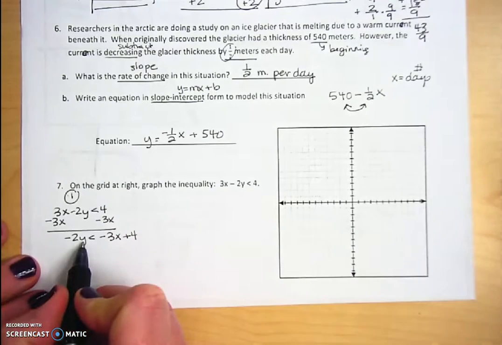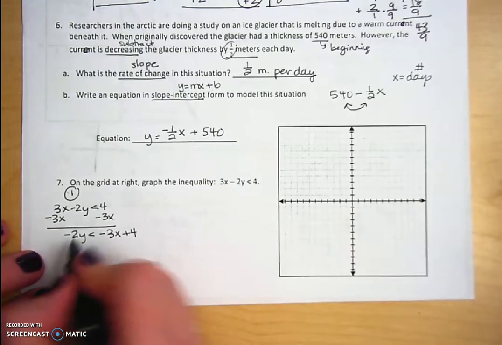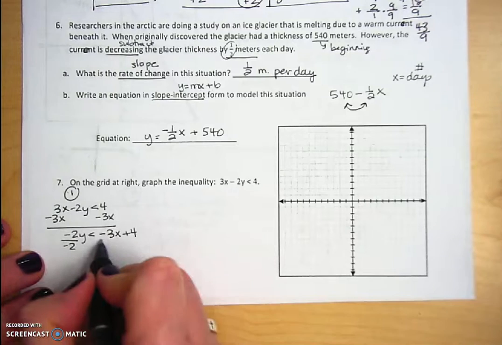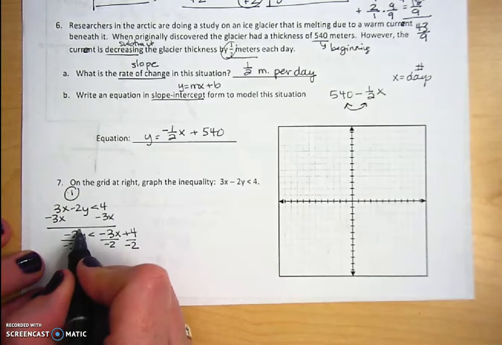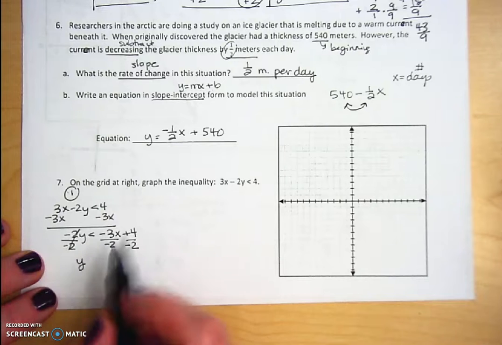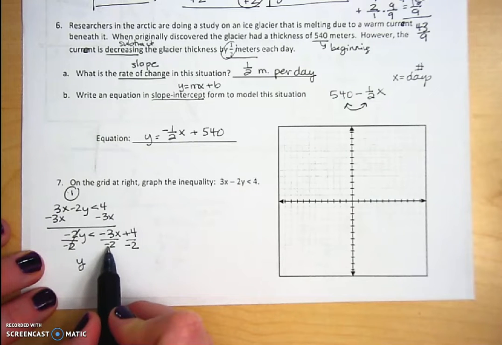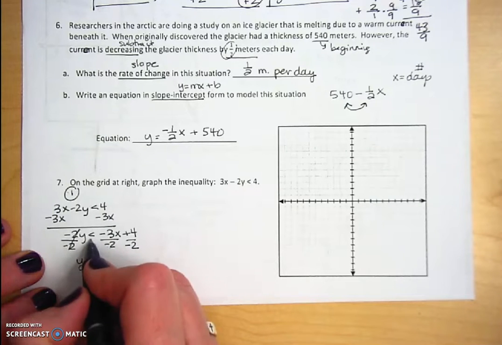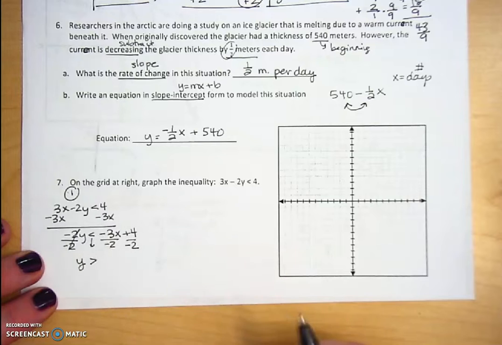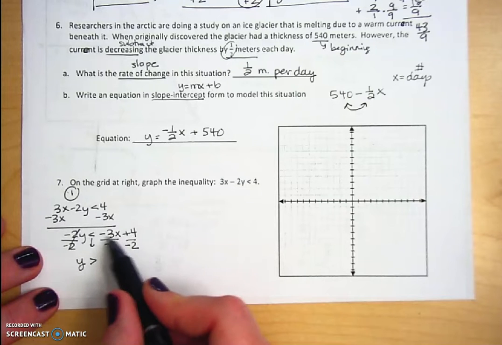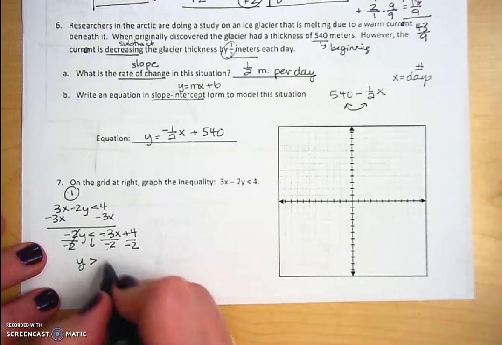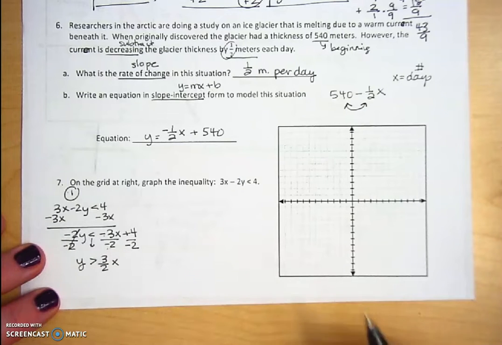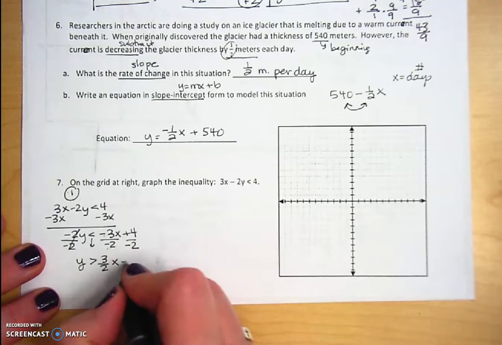So now I solve for y. Right now it's times negative 2, so I undo that by dividing everything by negative 2. So these negative 2's cancel, and I've got y. Because I divided negative by negative, I'm going to flip this sign and make it positive. And then here I have a negative divided by negative. That makes a positive number. And then I have 3/2 x. And then 4 divided by negative 2 is minus 2.